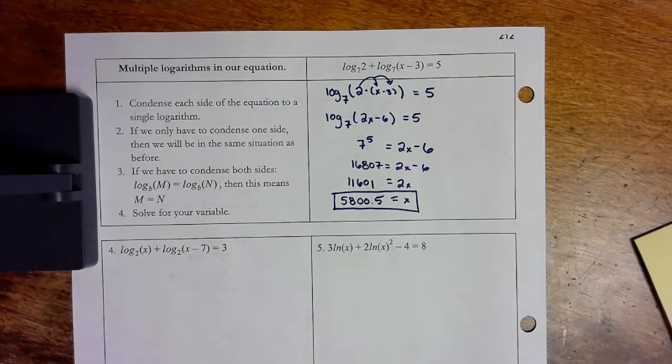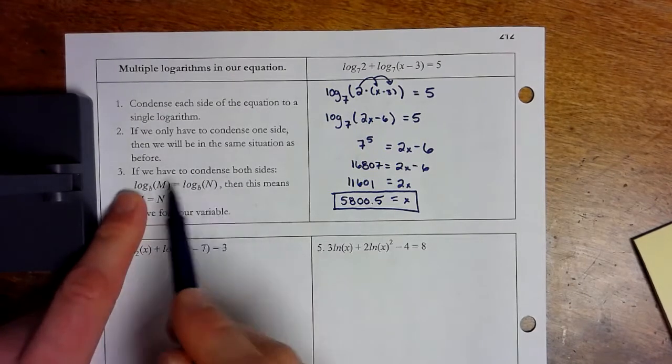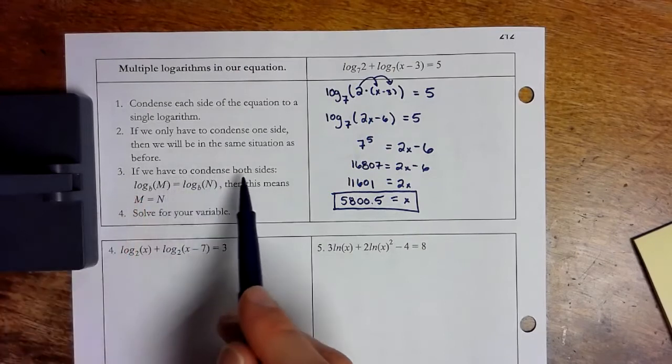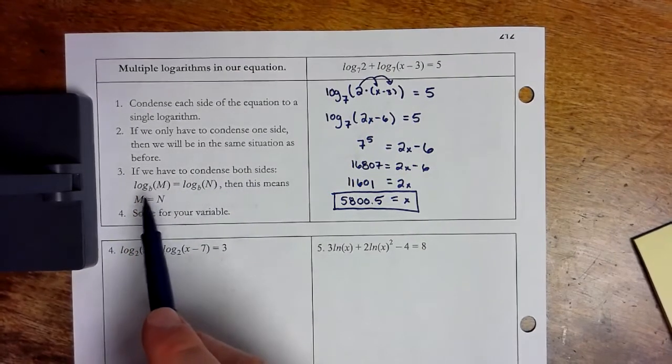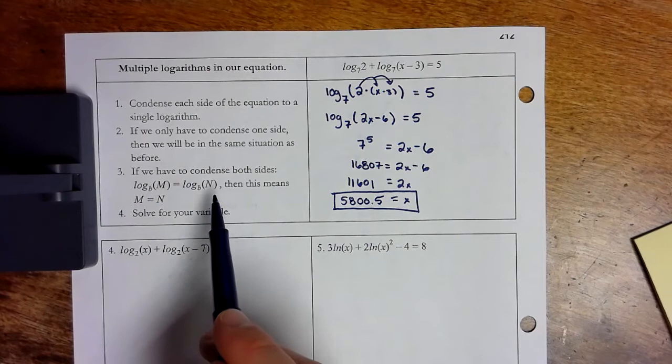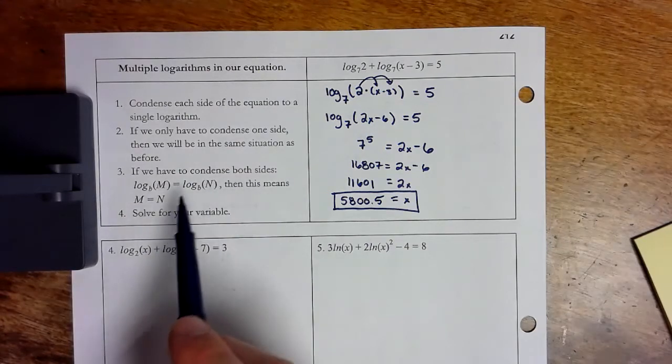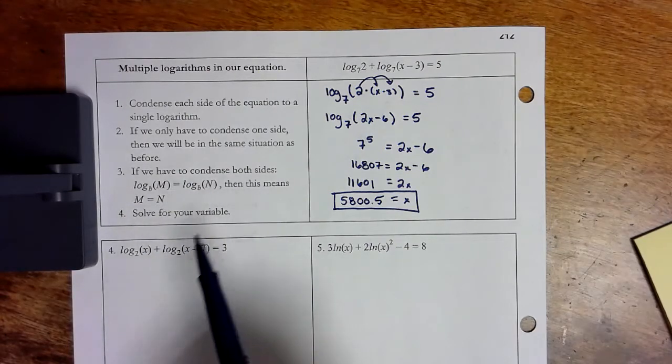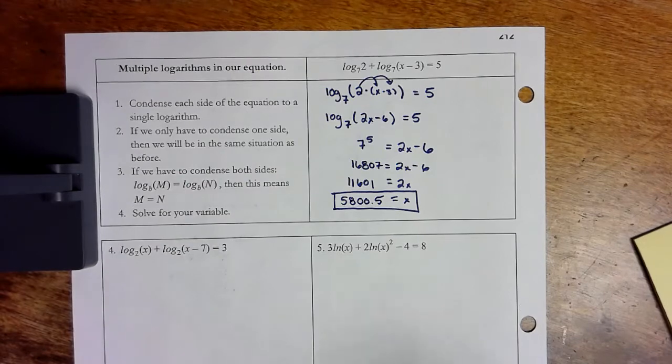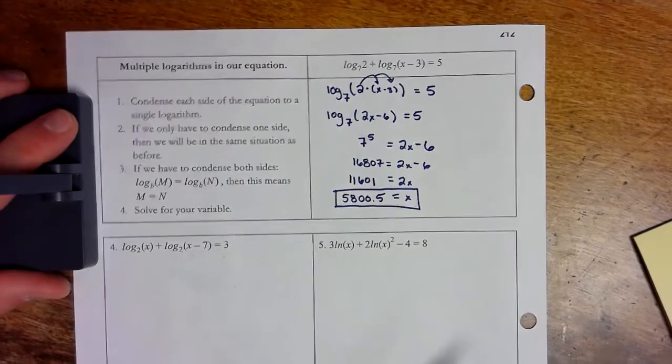All right, let's go through one that is talking about this situation here. So if we have to condense both sides, so that we have log base b of m equals log base b of n, then this means that we can just take what we're taking the logs of and set those equal to each other. So what do I mean by that? Let's look at number 6.